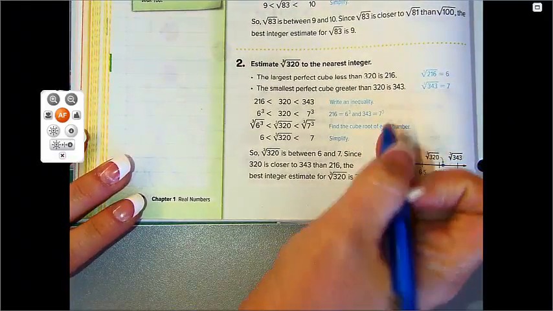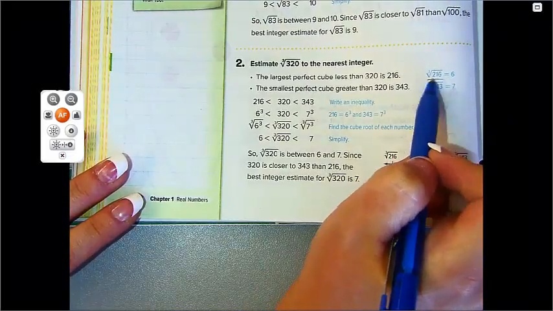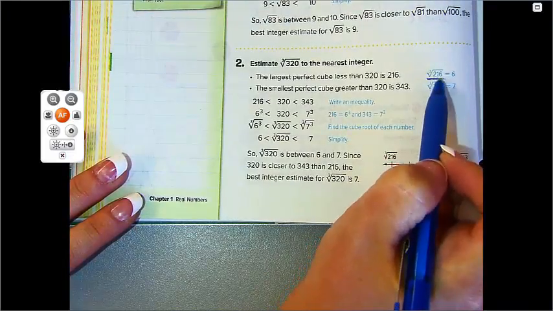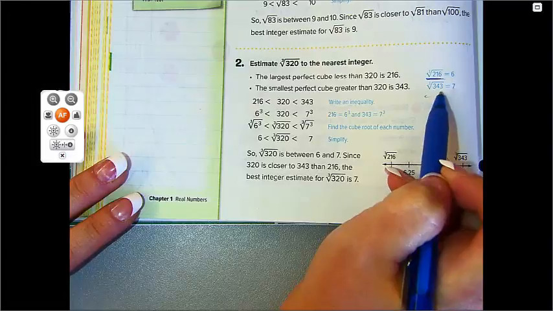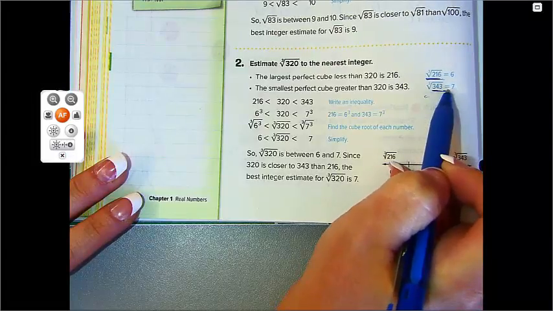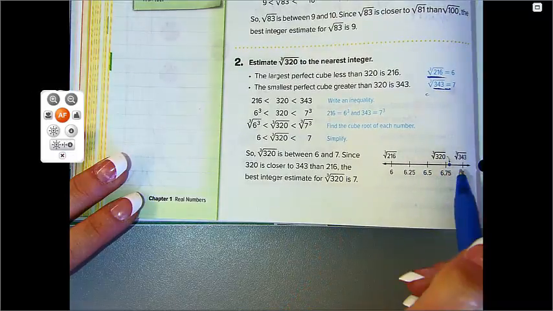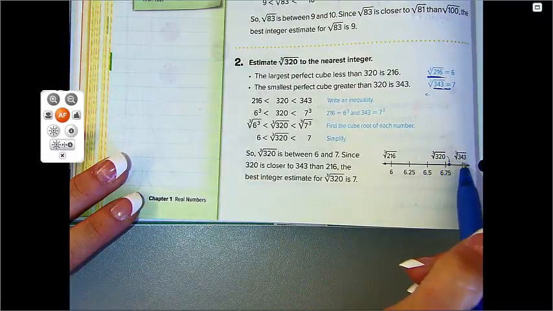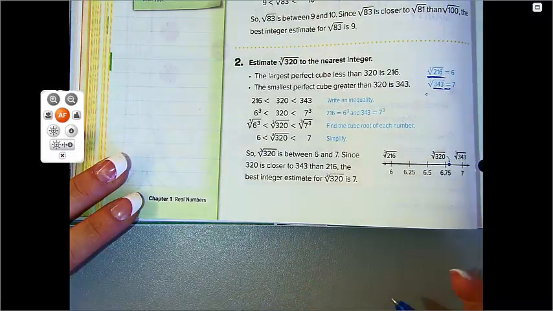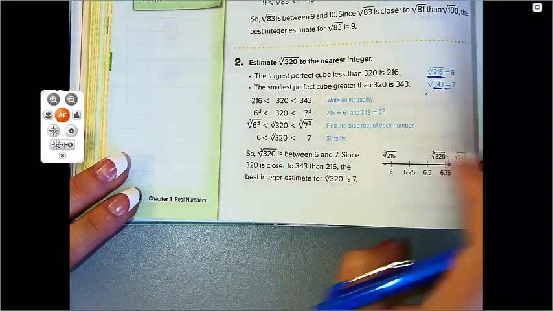So if I do my perfect cube roots, here the cube root of 216 is 6, the cube root of 343 is 7, so I know that the cube root of 320 has to be in between those, and 320 is closer to 343 than it is to 216. Same concept, only now we're doing it with cube roots.